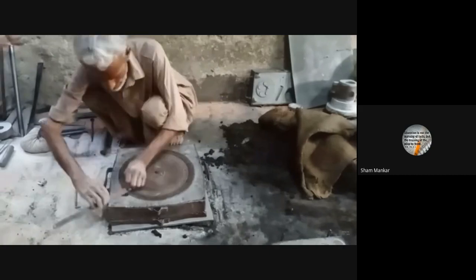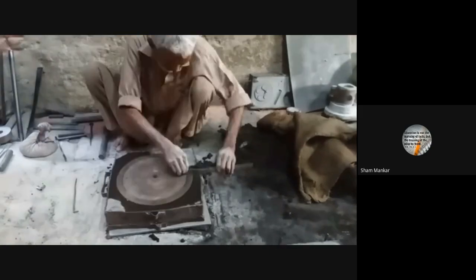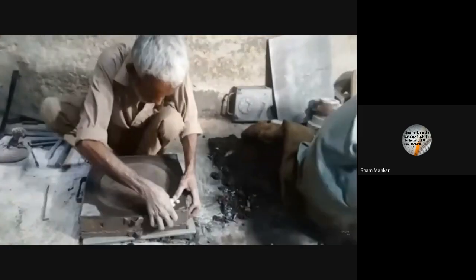Okay. Now half the part is ready. Whatever the pattern is there, they are removing that particular pattern.